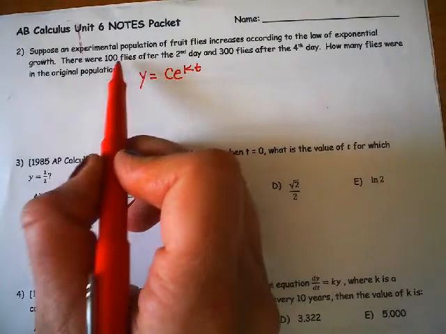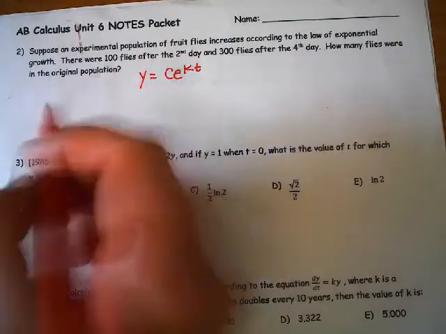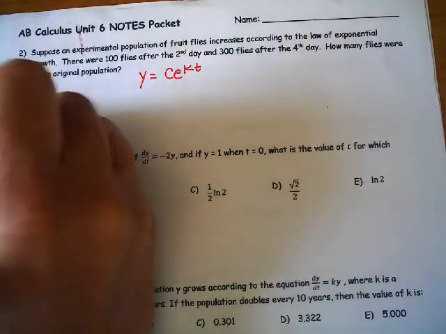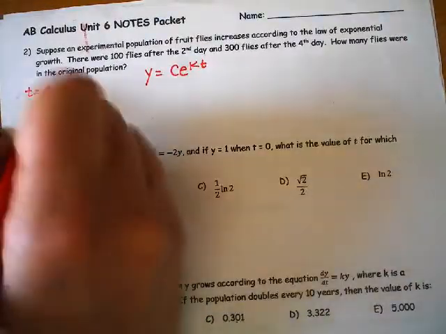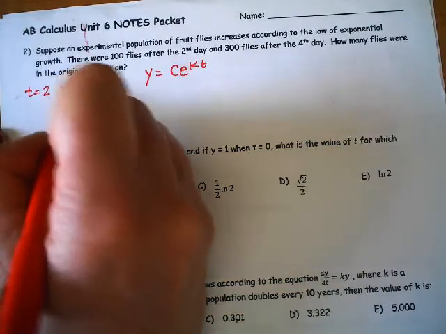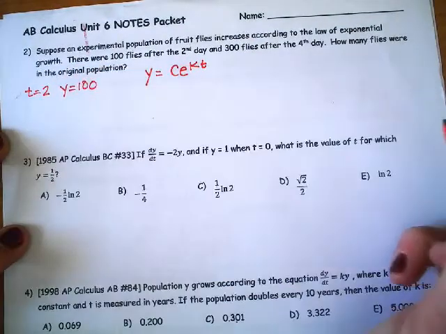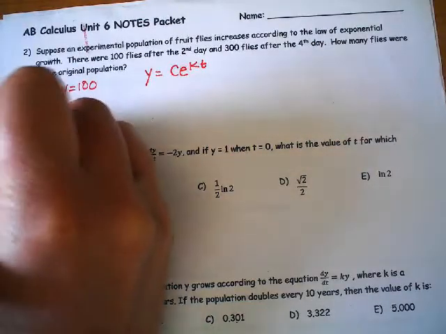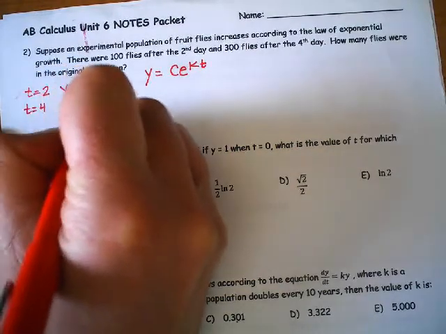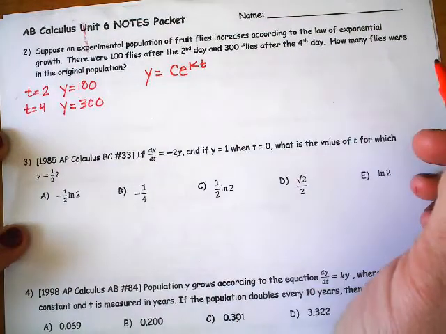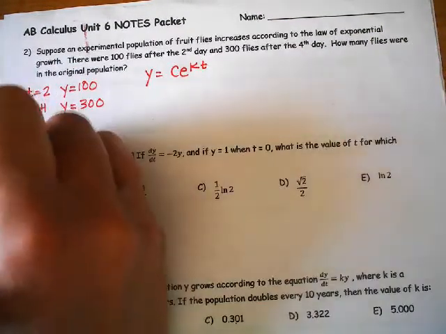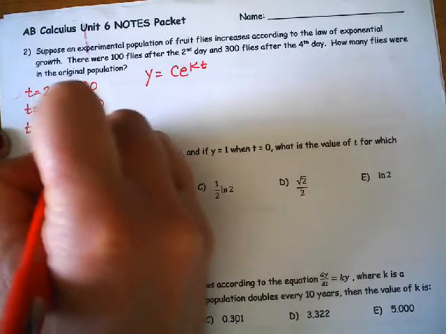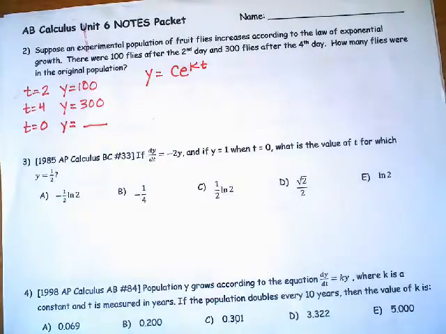And it says there were 100 flies on the second day. So over here, I'm going to write when time equals 2, that's the second day, there were 100 flies. And there were 300 flies on the 4th day. So when time is 4, we had 300 flies. How many flies were in the original population? So the original population was at time is 0, and that's what we're looking for.